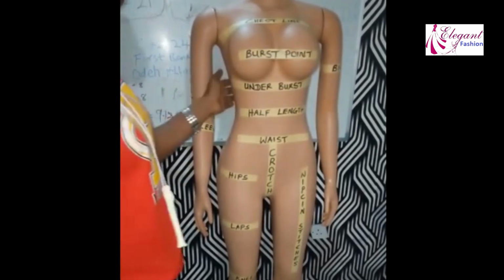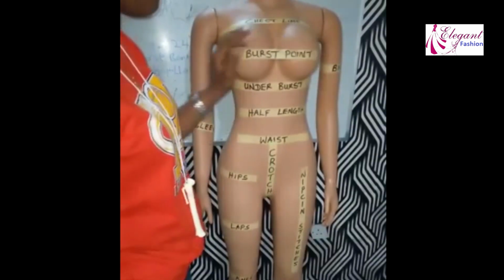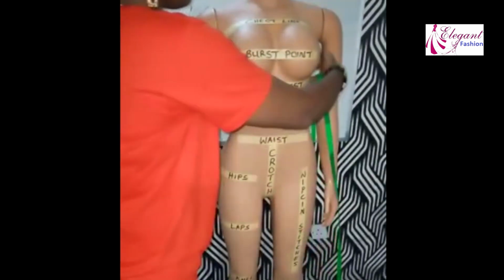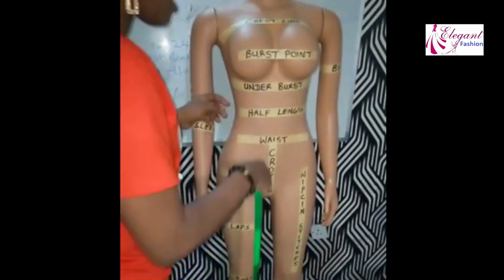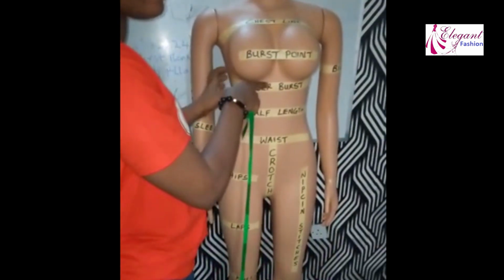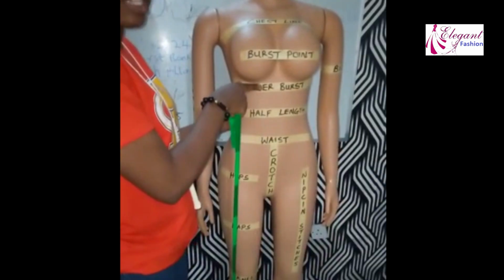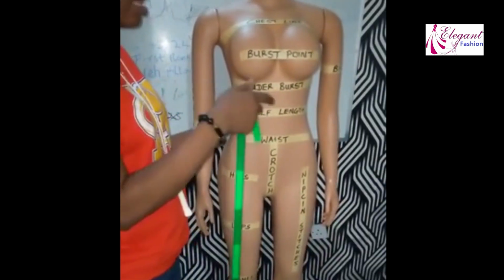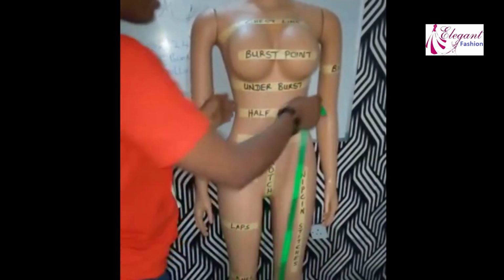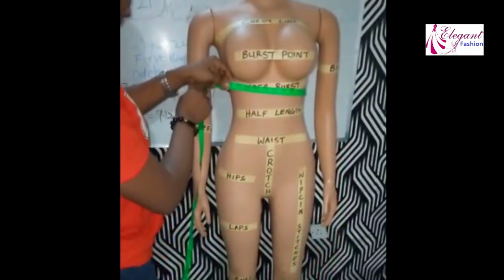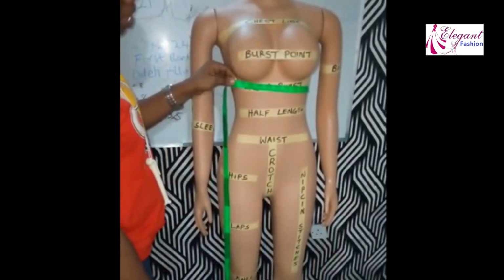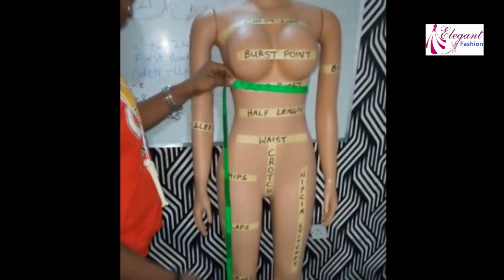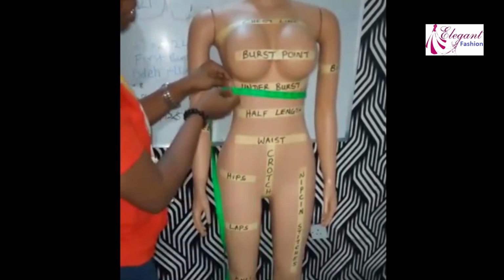After that, you still measure your round bust measurement. I've shown us how to measure it, our round bust measurement. You cross your measuring tape on your bust. Then you now come to your under bust. There is need for what we call round under bust measurement when you are making a padded blouse, a bustier blouse. This is how you measure it. Round under your bust. This is your round under bust measurement. That's how to measure it.